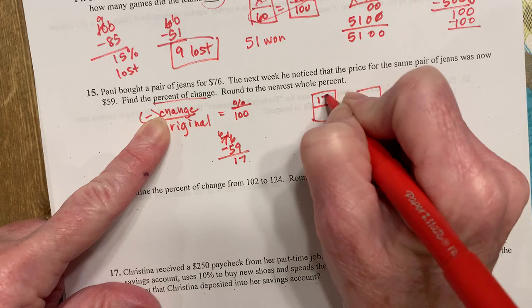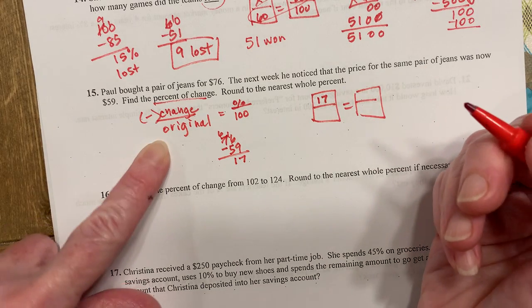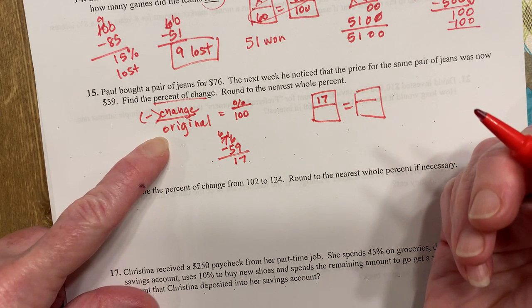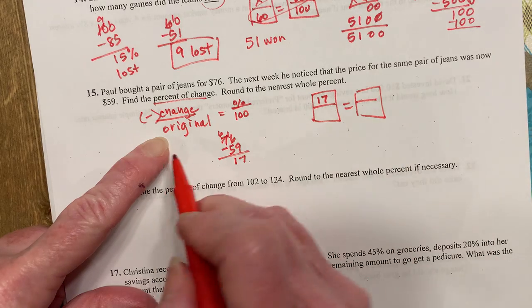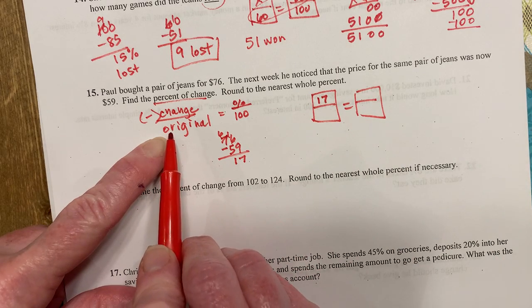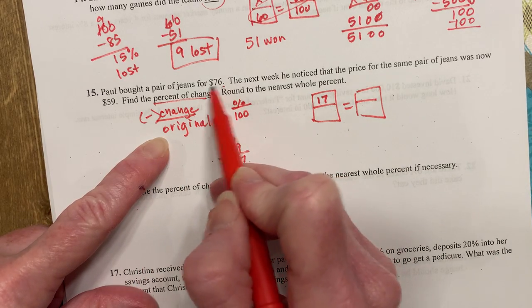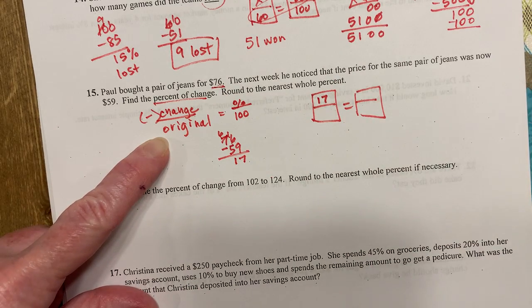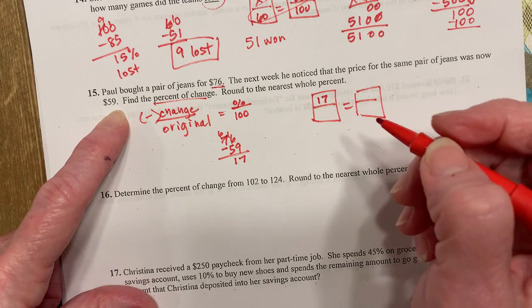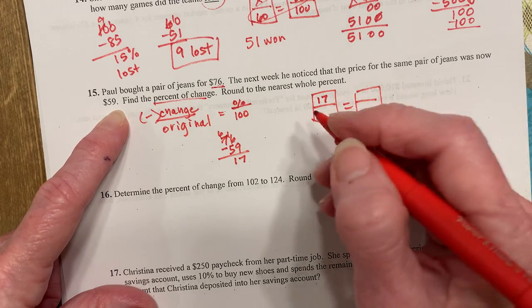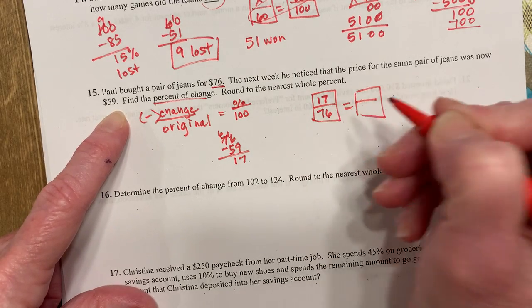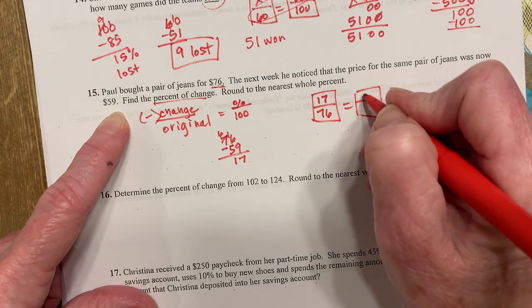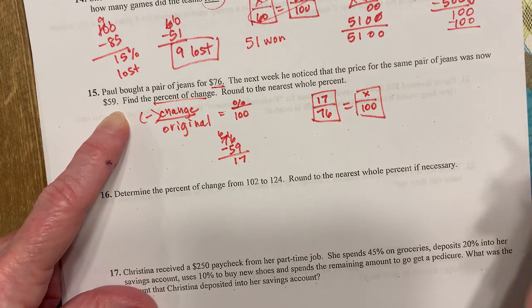So that's the change in the price. The original is the original price. So what did the jeans start off as? This is the older price, right? This is what it started as. And then the next week, it was 59. So that was a different week. It came later. So 76 is the original price. That's what came first. I'm looking for the percent, and then I have the 100.